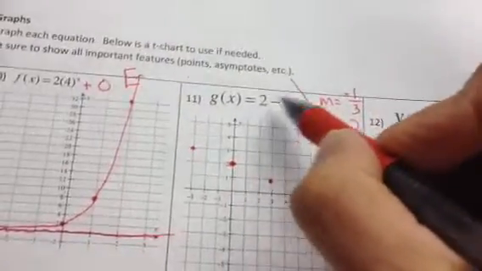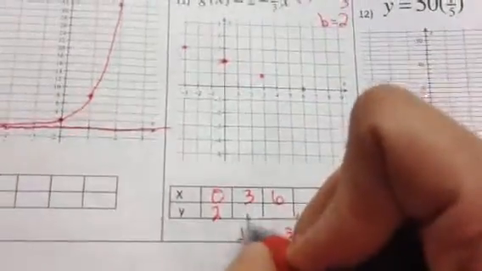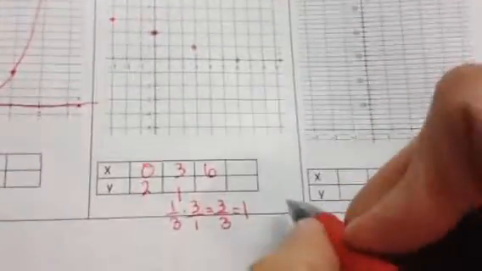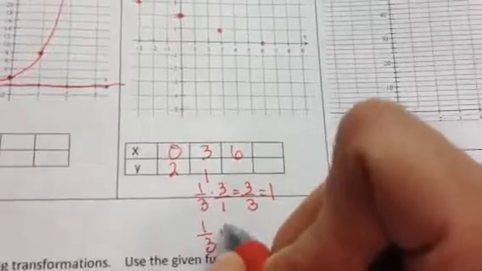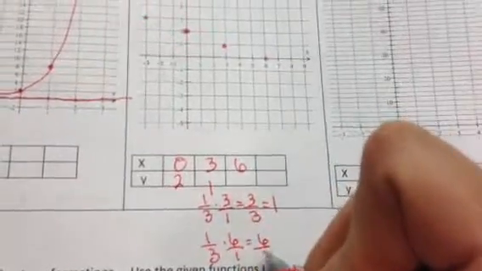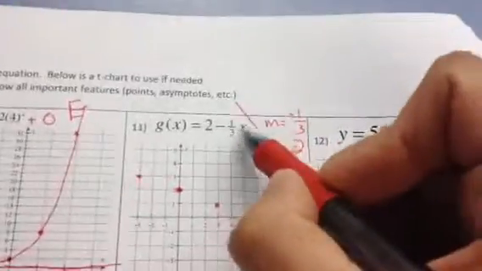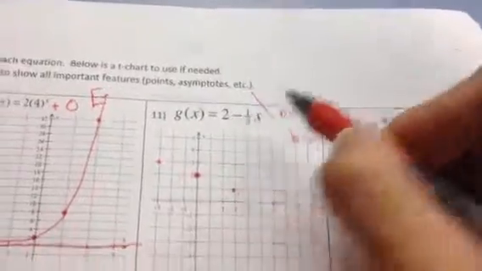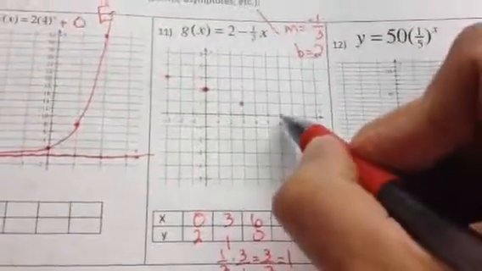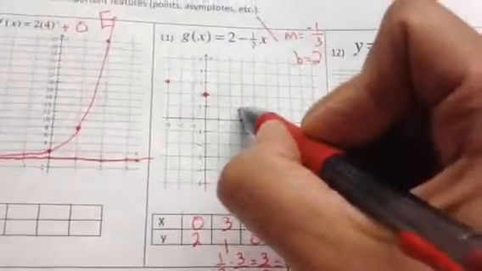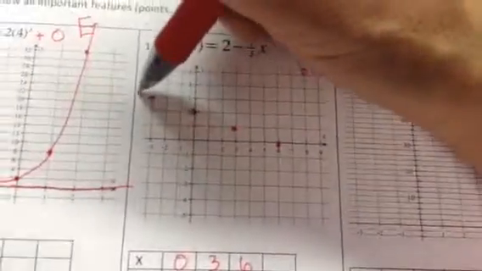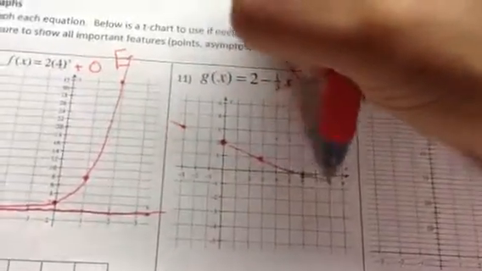So I get 1, and 2 minus 1 is 1. And I could put 6 in there, so if I did 1/3 of 6, that's just 6 over 3, which is 2. So 1/3 of 6 is 2, and 2 minus 2 is 0. And those are the points I just graphed, (6, 0), (3, 1), (0, 2). And then you can connect them for your line. And again, make sure you're putting arrows, because sometimes you have arrows, sometimes you don't. These have arrows. I put arrows there.